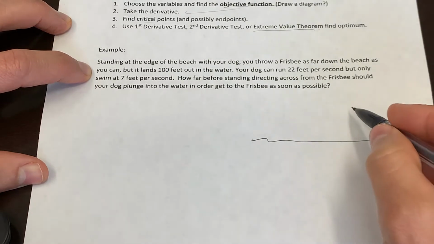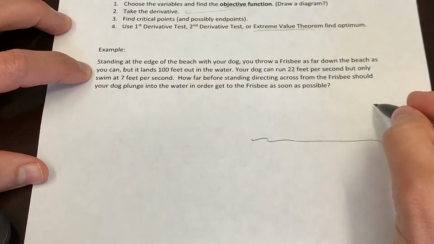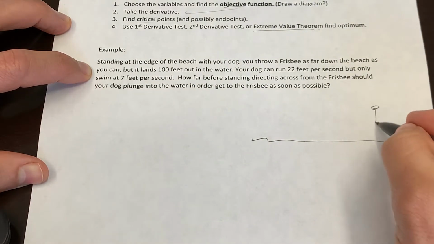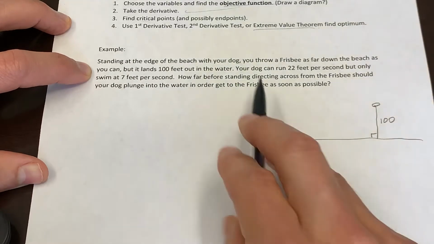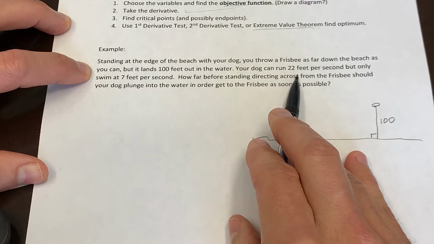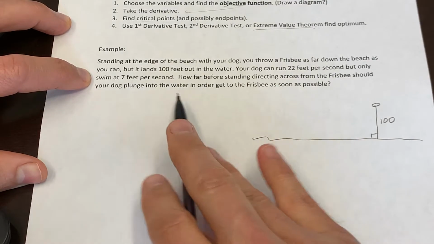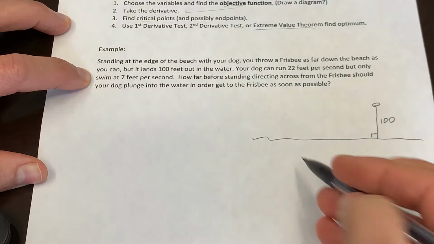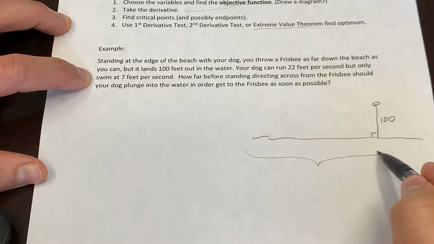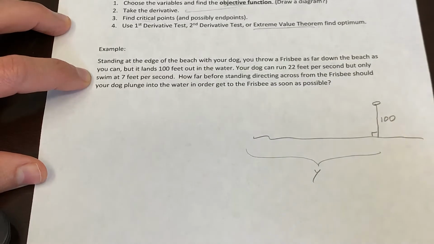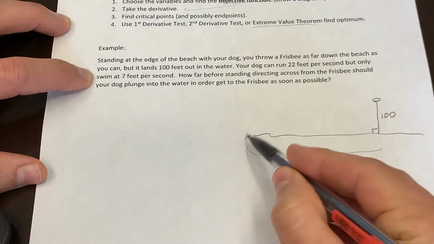You throw the frisbee, but it lands 100 feet out in the water. Oh no! There's 100 feet, okay? Your dog can run 22 feet per second, but it can only swim 5 feet per second. So you're down here somewhere. Let's pretend, I don't know where, here's my first variable. Let's pretend I'm standing y down the beach.